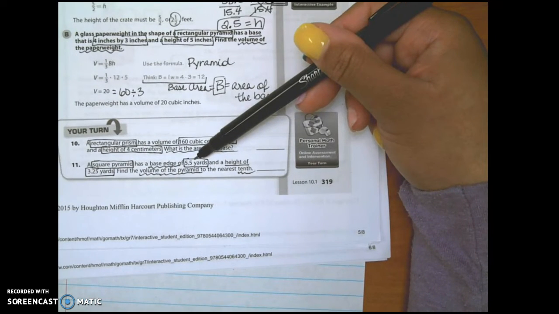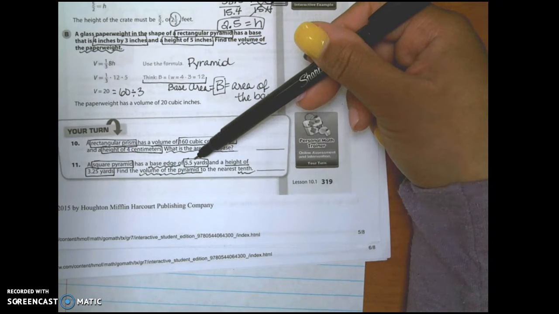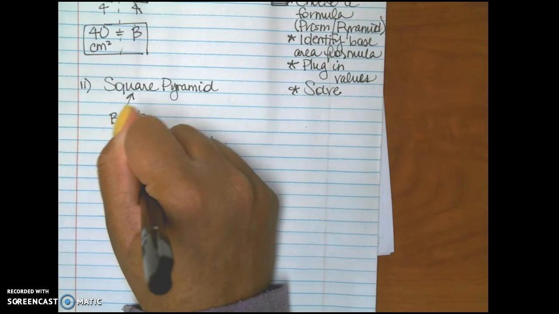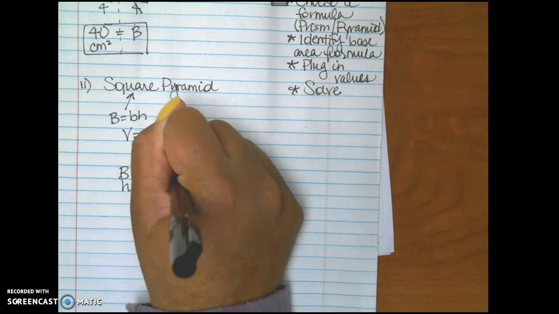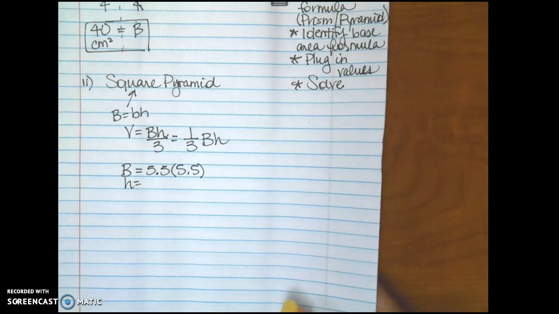What's the height of the square? Stop guessing. 5.5, because the square has all equal sides. So 5.5 times 5.5.